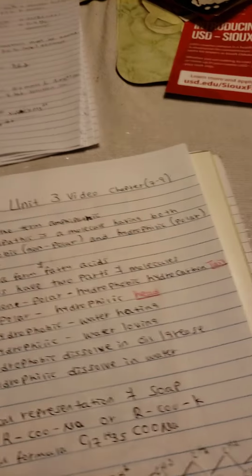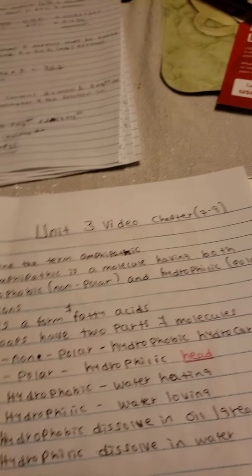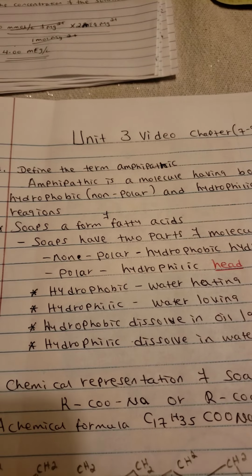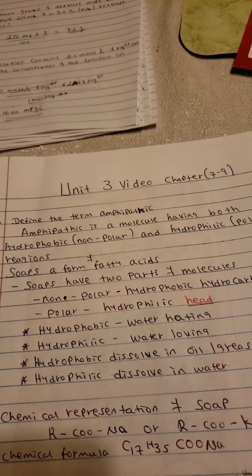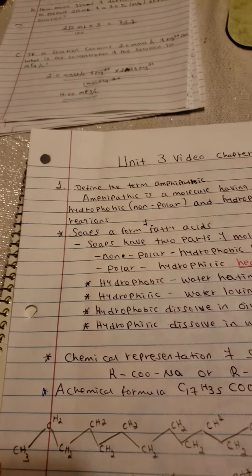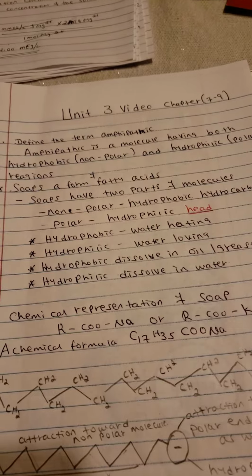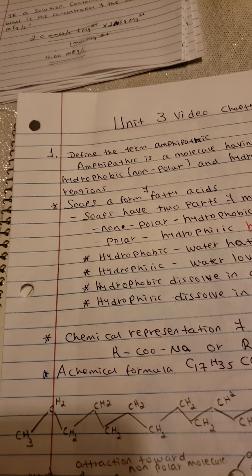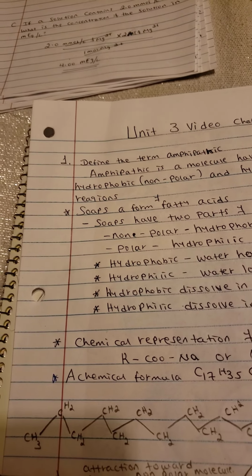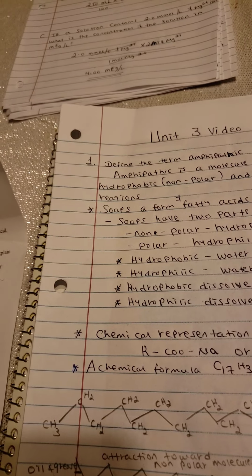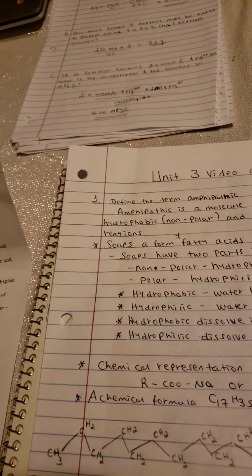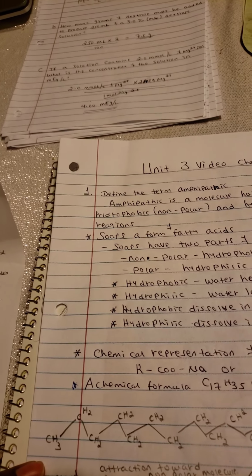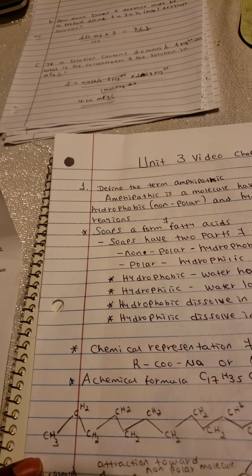My answer: first I define amphipathic. Amphipathic describes a molecule having both hydrophobic non-polar and hydrophilic polar regions. Soap is a form of fatty acid salt. Soaps have two parts: a non-polar hydrophobic hydrocarbon tail, and a polar hydrophilic head. Hydrophobic is water hating, hydrophilic is water loving. Hydrophobic ends dissolve in oil or grease, hydrophilic ends dissolve in water.